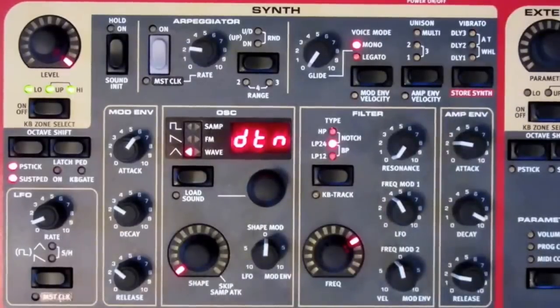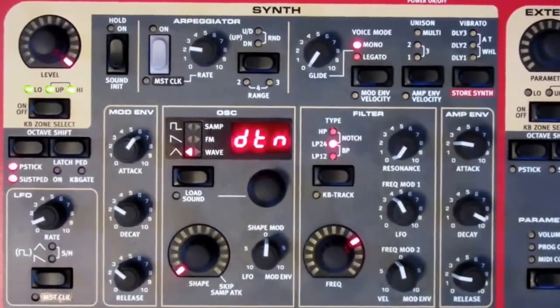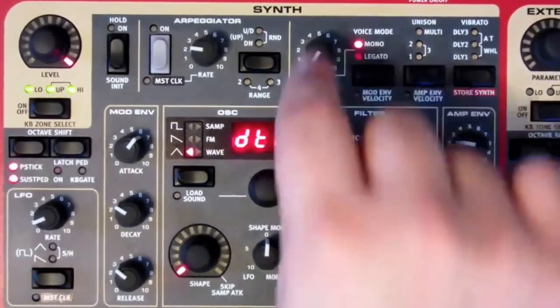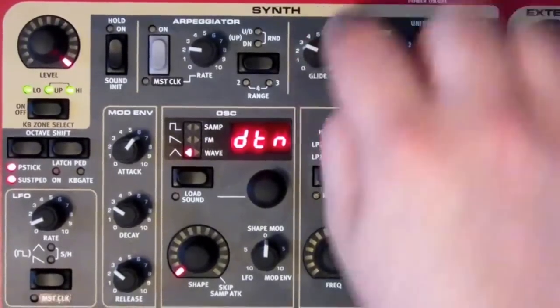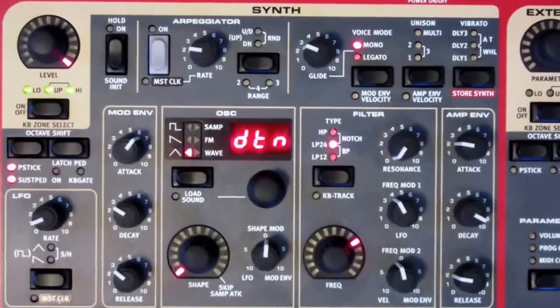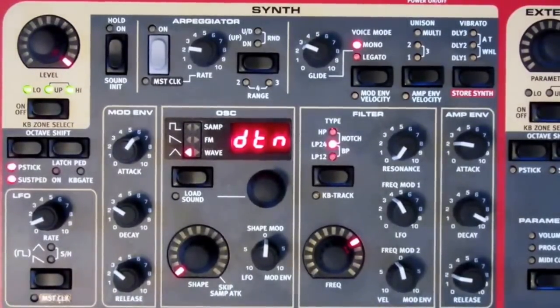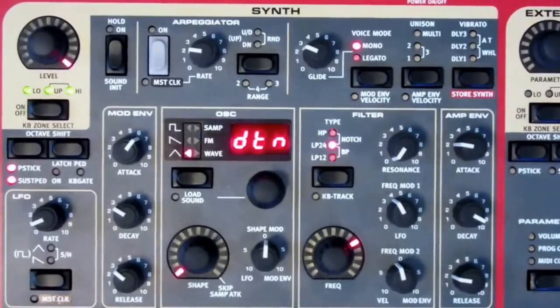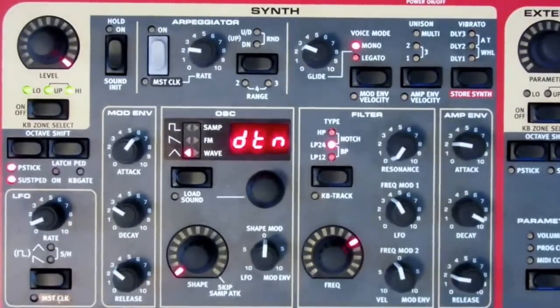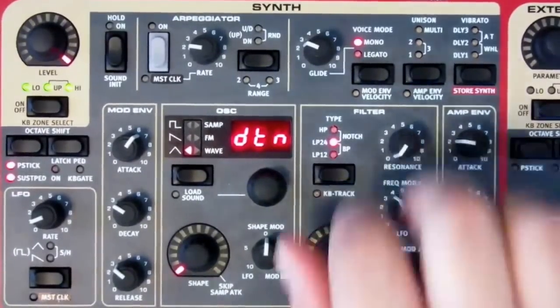If you put it on mono, it will always slide no matter what. Now, in order to actually get the real effect, you want to turn your slide up. Let's try about a 2 there. Maybe turn it up.